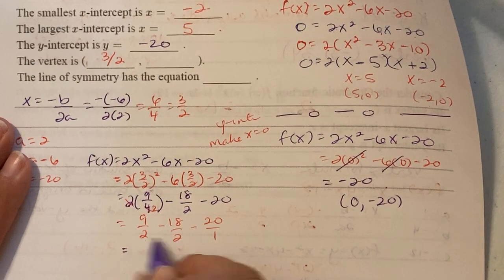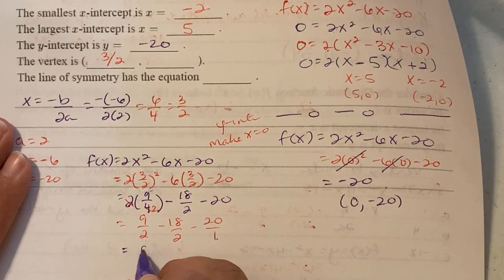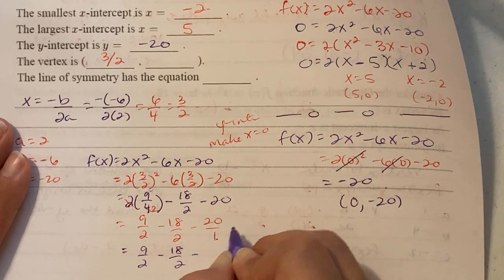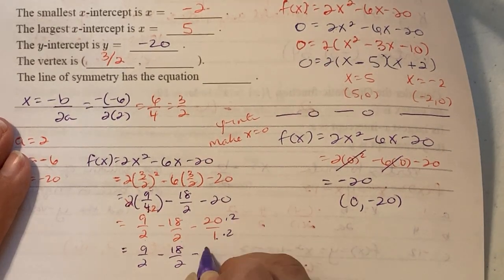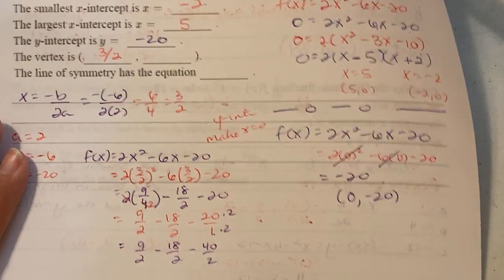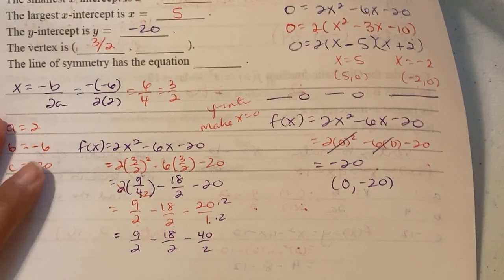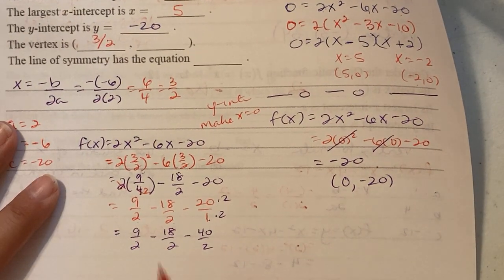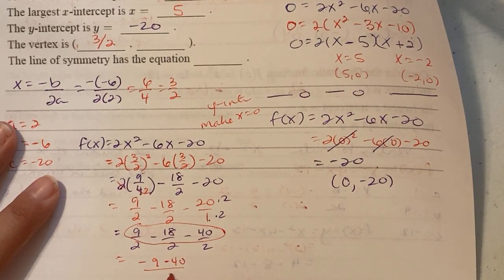Since the denominators are 2's here, I need to make this a value of 2. So I have 9 halves minus 18 halves minus, to get a 2 here, I'm multiplying top and bottom by 2. I get 40 over 2. Now all 3 pieces have fractions. Now we're going to do our math. I'm looking at the numerator values only. 9 minus 18 is negative 9 minus 40 all over 2, so negative 49 over 2.